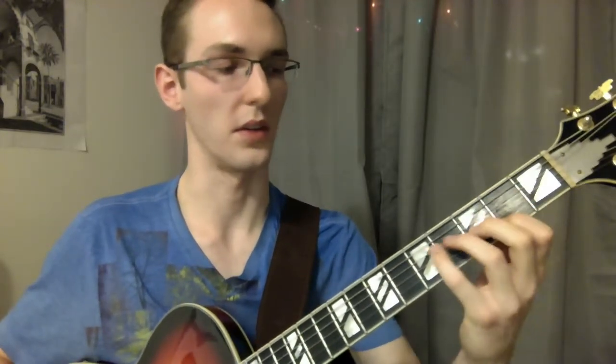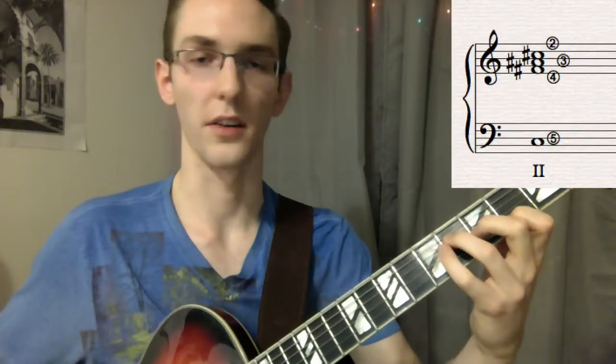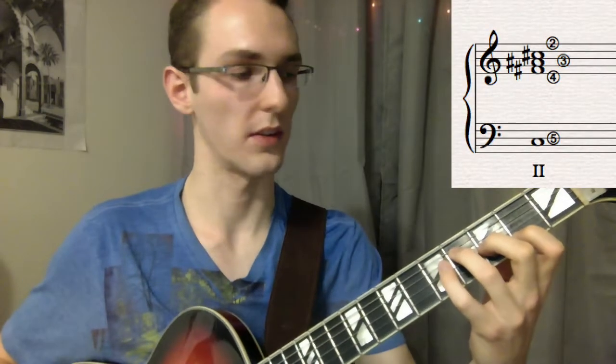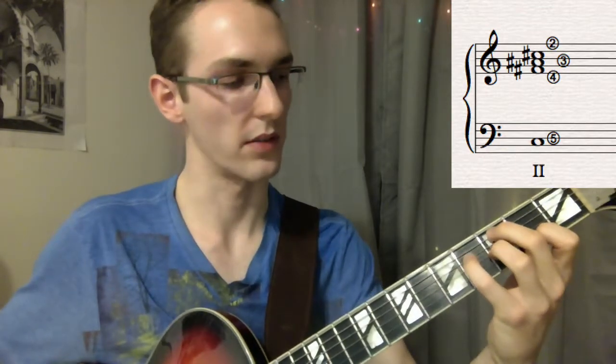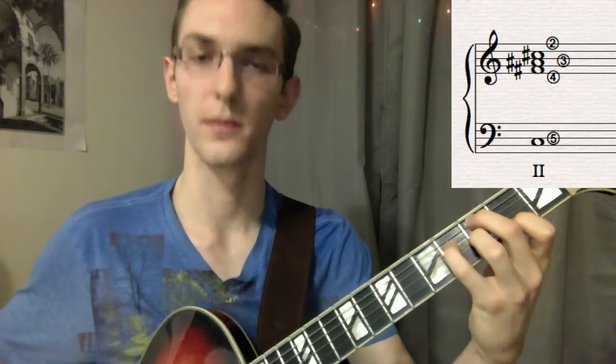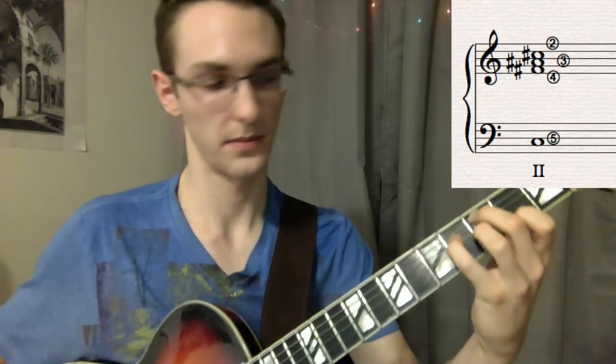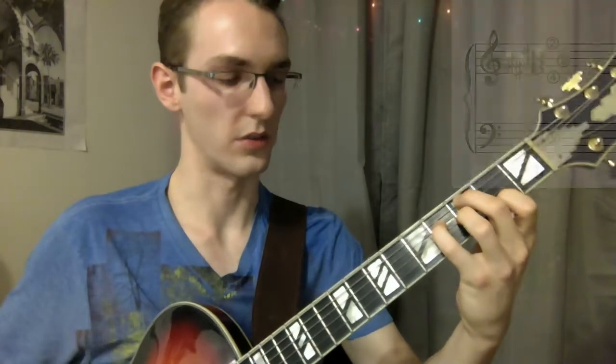So let's start with this one here. On the 4th, 3rd, and 2nd string, we have the root, the 3rd, and the 5th of the F sharp triad. Underneath that, we play the C. So we have, and there we go. Go into the next inversion.